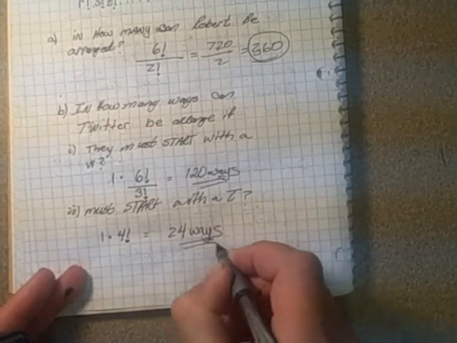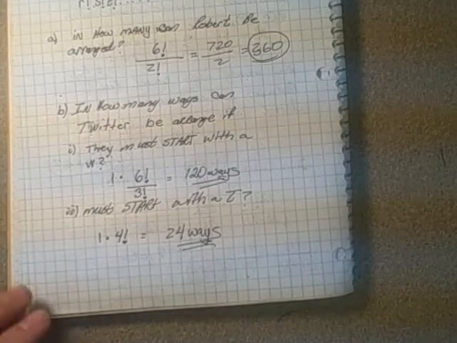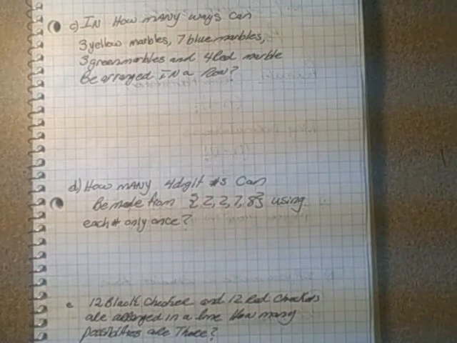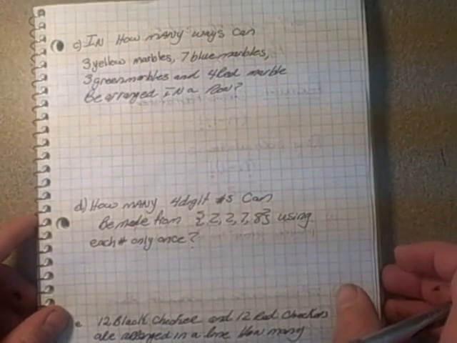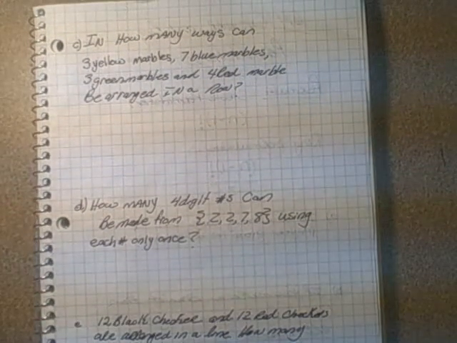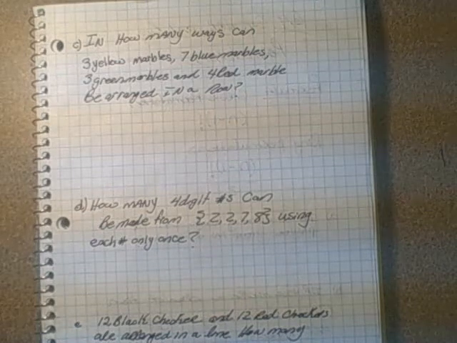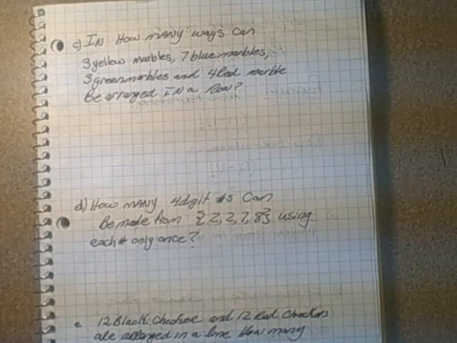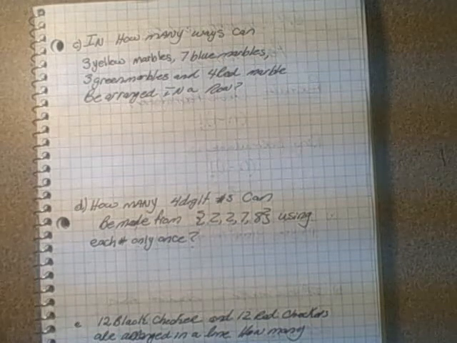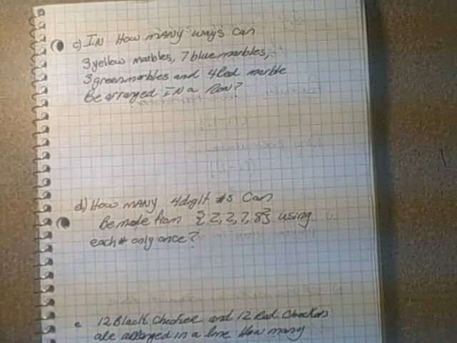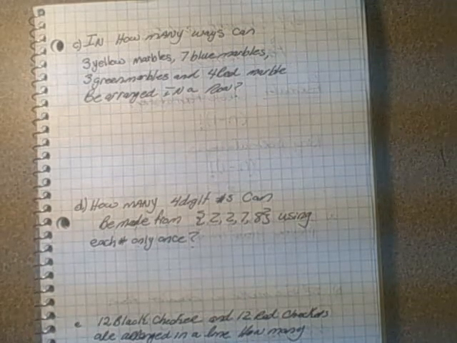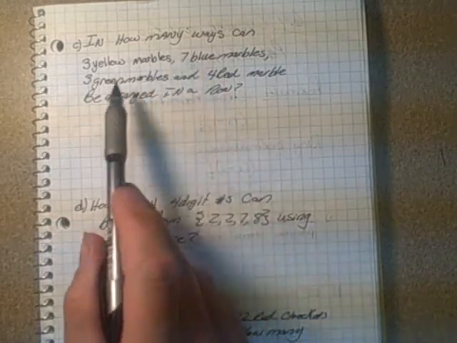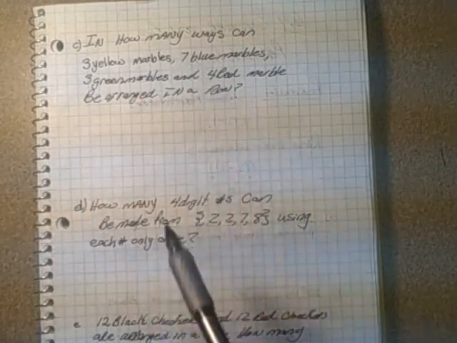Okay, so that's some examples of permutations with repetitions. We've got a couple more, I think, on the other side here. Okay, let me just check my field of view and timing here. Okay, so it says, in how many ways can 3 yellow marbles, 7 blue marbles, 3 green marbles, and 4 red marbles be arranged in a row? Well, we're wanting to put them in a permutation. What's our total number of marbles that we have? Well, 3 and 7 is 10, and 3 more is 13, and 4 more is 17 marbles.